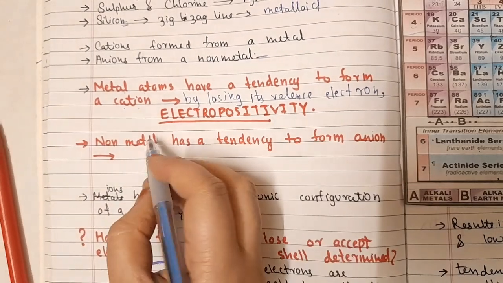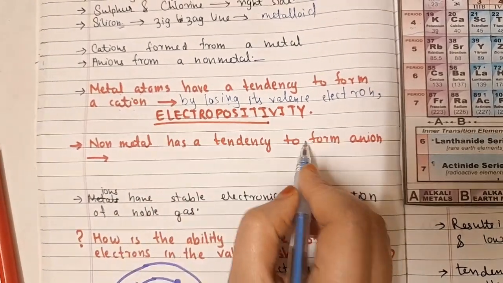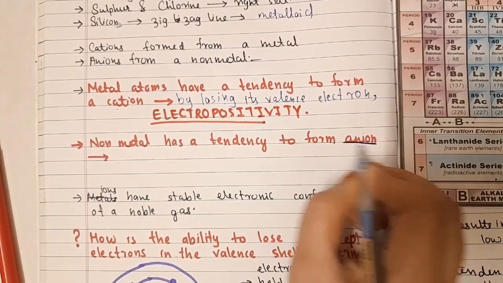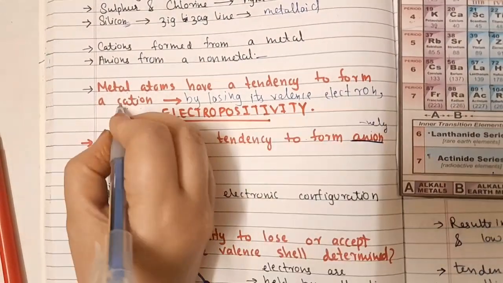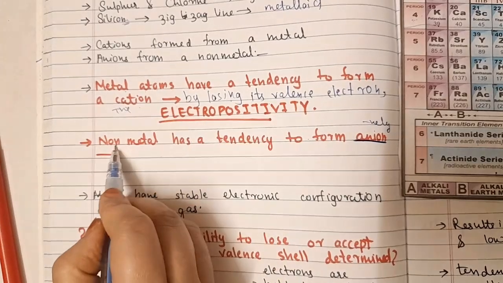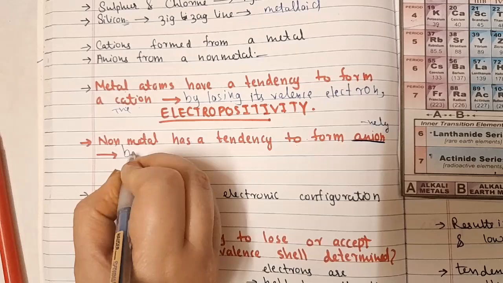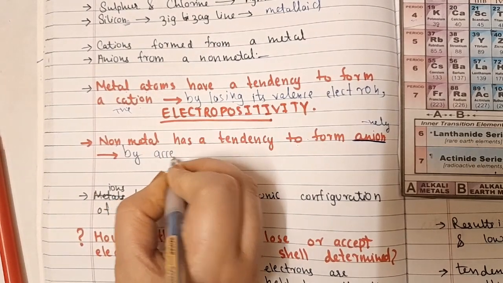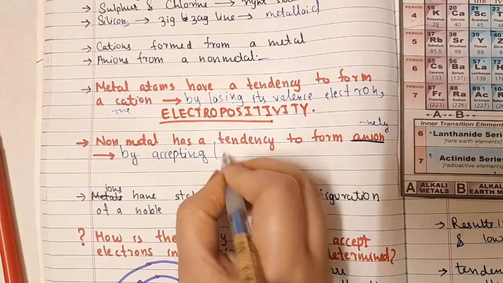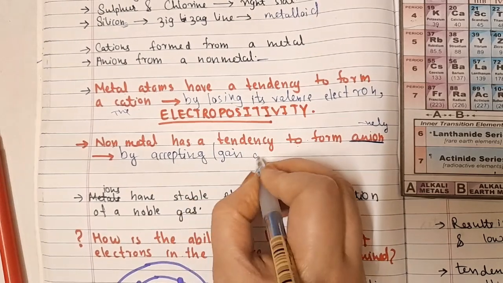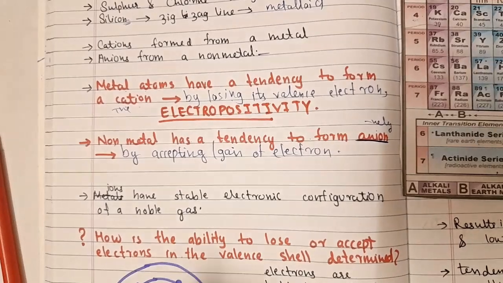On the other hand, we have non-metals. A non-metal has a tendency to form anions. Anions means negatively charged ions, and cations means positively charged ions. A non-metal forms an anion by accepting or gaining electrons from another element.